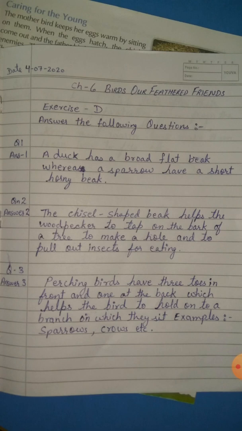Okay students, and in case you find any problem with any question, please ask me. And also do exercise A, tick the correct answer, exercise B, write the correct answers, exercise C, give two examples of each. I think many of the children have already done exercise A, B and C. I repeat, exercise D, please do in EVS copies and show me in the next class.